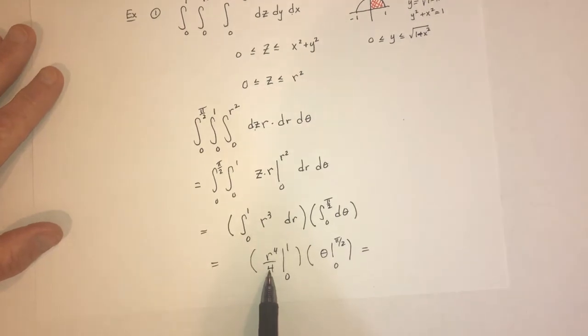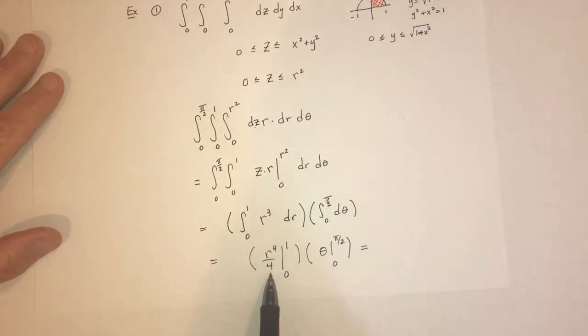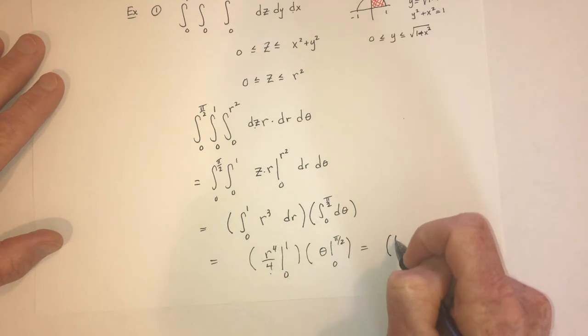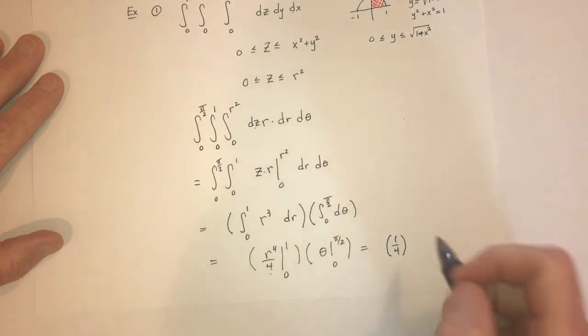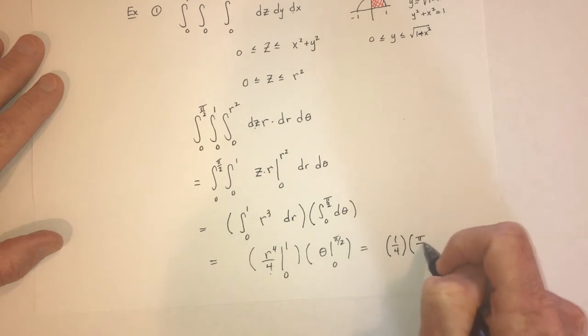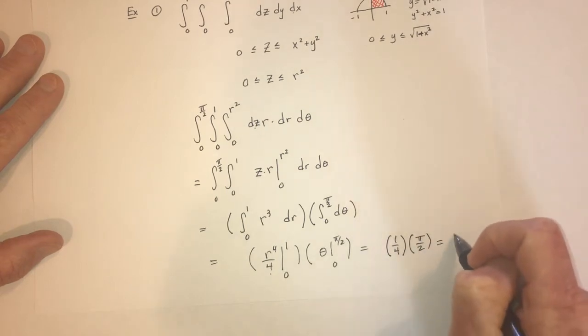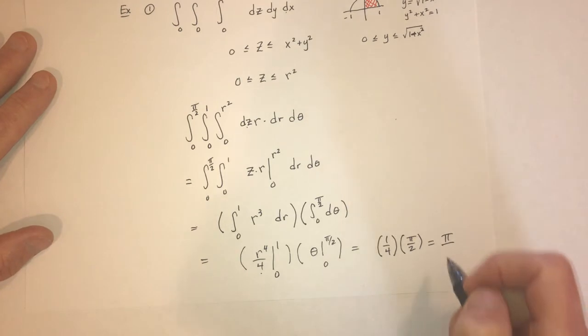So finally this one is going to be 1/4 minus 0. And this one is going to be pi over 2 minus 0. And so finally, the answer is pi over 8.